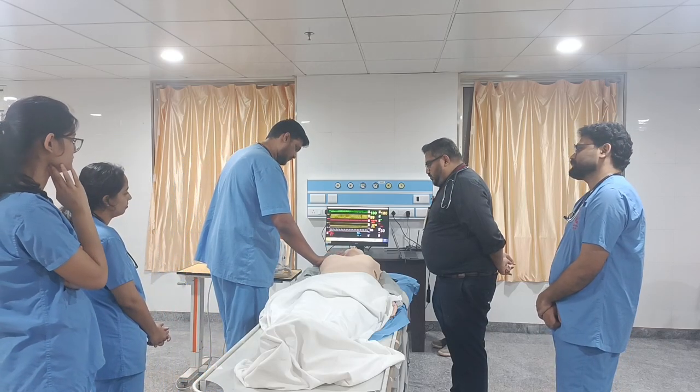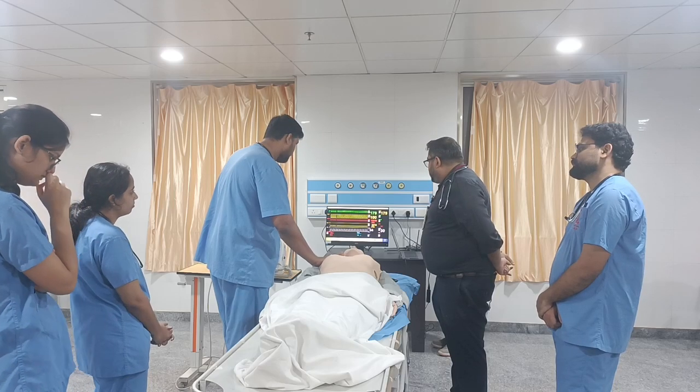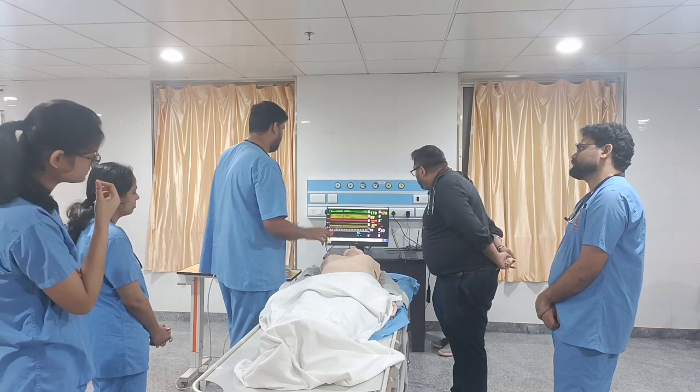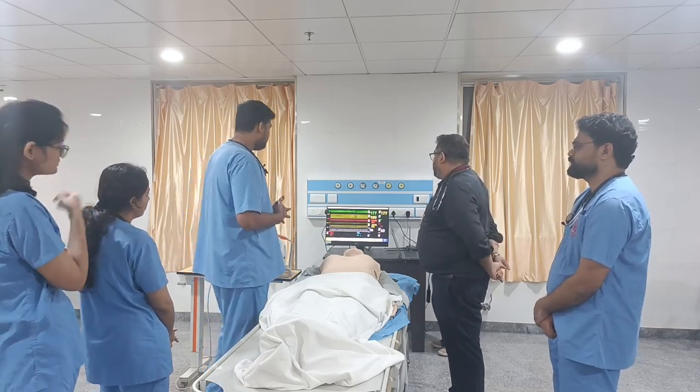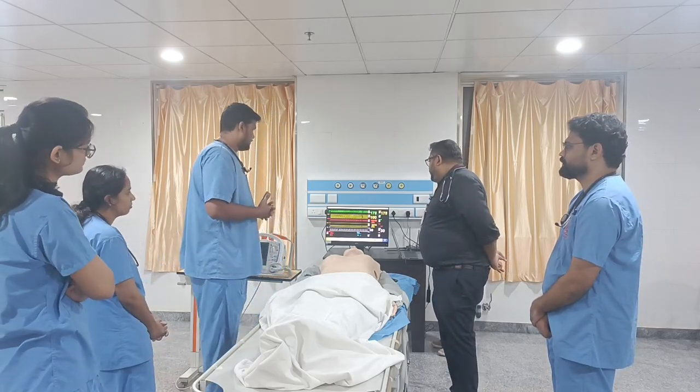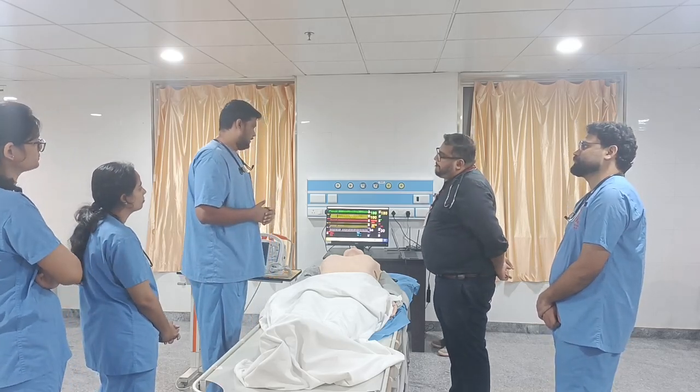1, 2, 3, 4, 5 seconds. Check the monitor to see if the rhythm is reverting to normal. It's not normal, it's again in the higher range only. So we don't see any difference. If it has not reverted, then go on with the vagal maneuver.